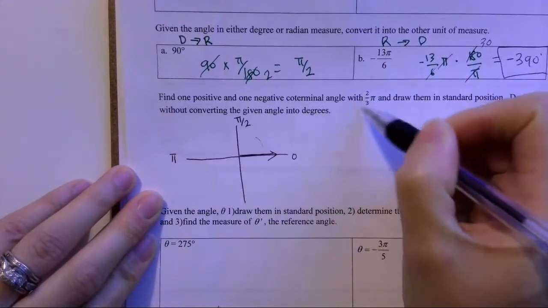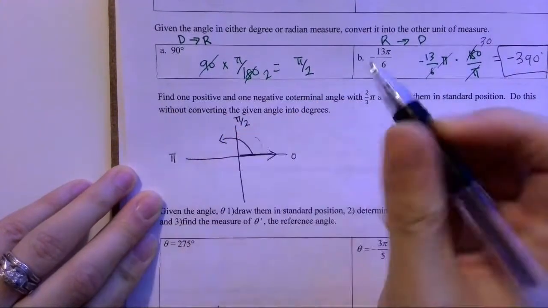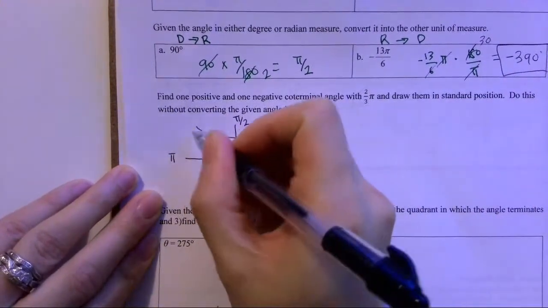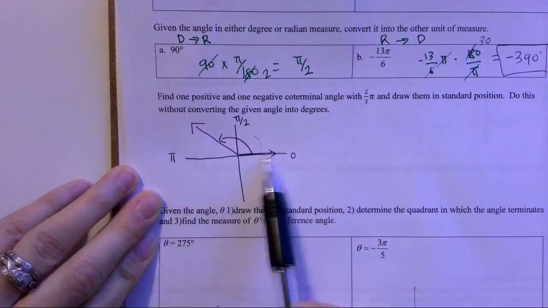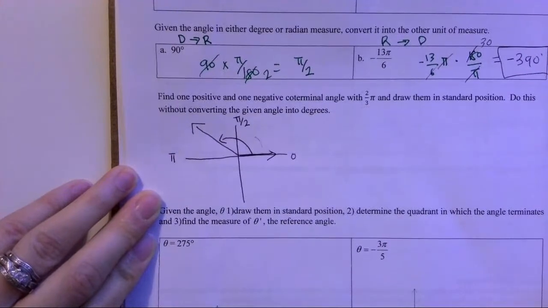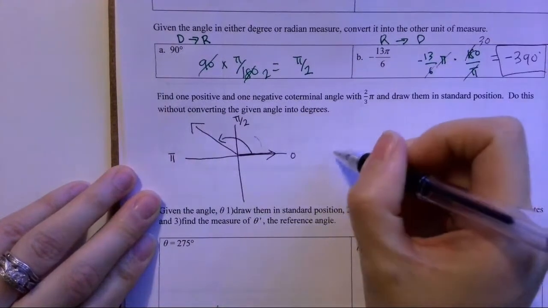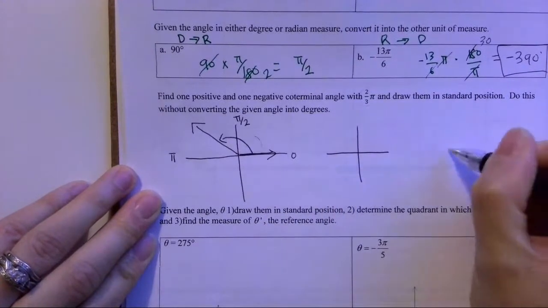That's more than half pi, but less than pi. So somewhere over here I end it, and there's going to be my terminal side. Notice if that's pi, that's about 2/3 of it. Does that make sense? Alright, so there's my picture. Now let's go ahead and find one positive and one negative coterminal angle.